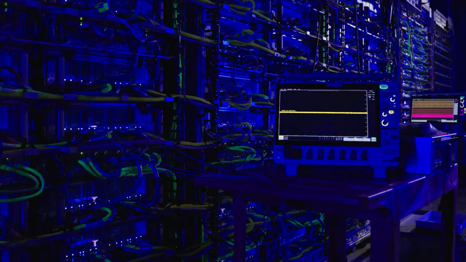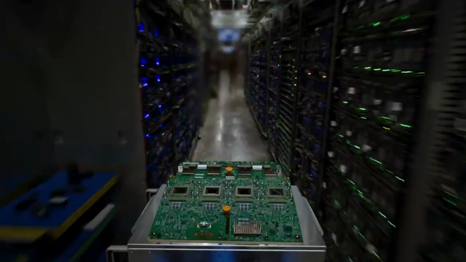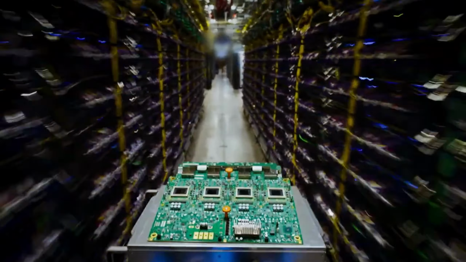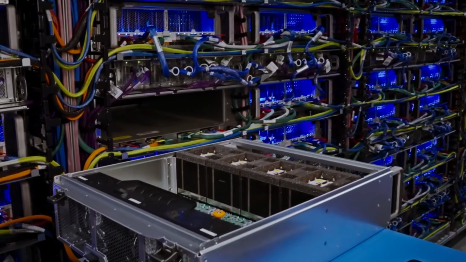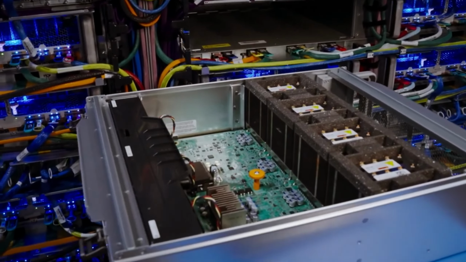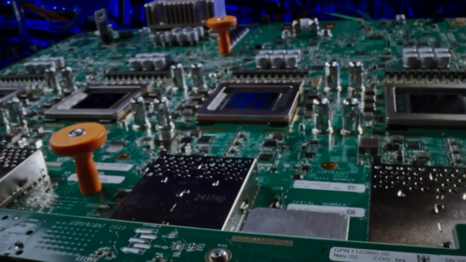TurboQuant is designed to reduce that memory requirement significantly, by roughly 6 times, without causing a major drop in performance. That balance is what makes it important. To understand how it works, it helps to know the basic idea behind quantization. In simple terms, quantization is a way of compressing numbers.